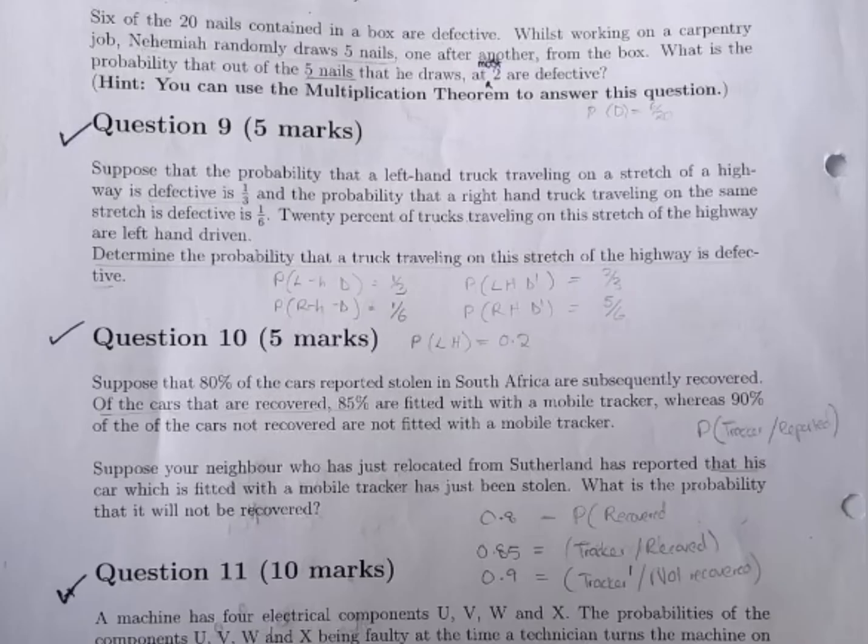So question 9 says, suppose that the probability that a left-hand truck traveling on a stretch of a highway is defective is 1 over 3, and the probability that a right-hand truck traveling on the same stretch is defective is 1 over 6. 20% of trucks traveling on this stretch of the highway are left-hand driven.